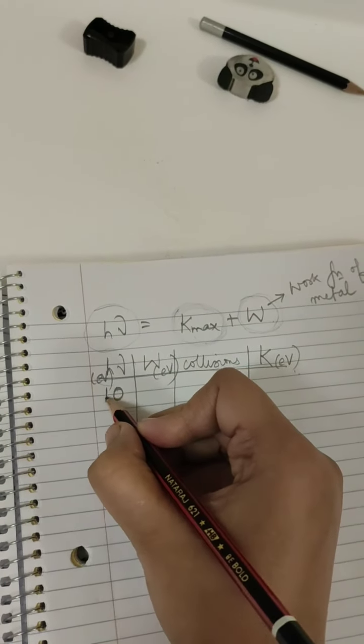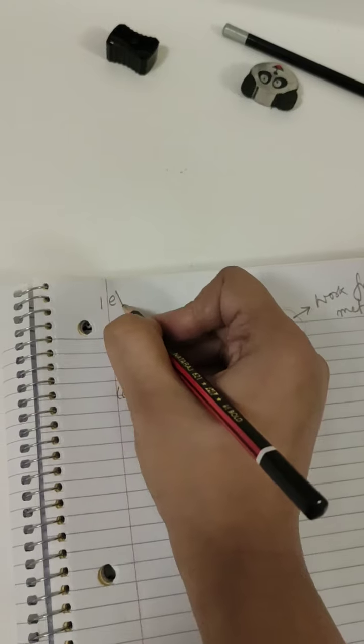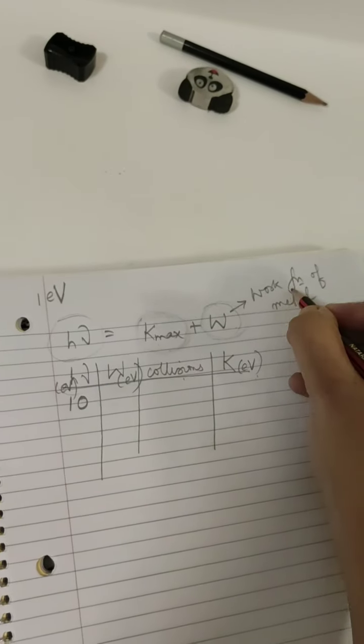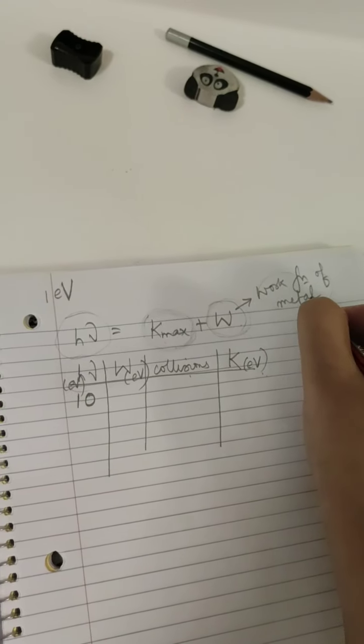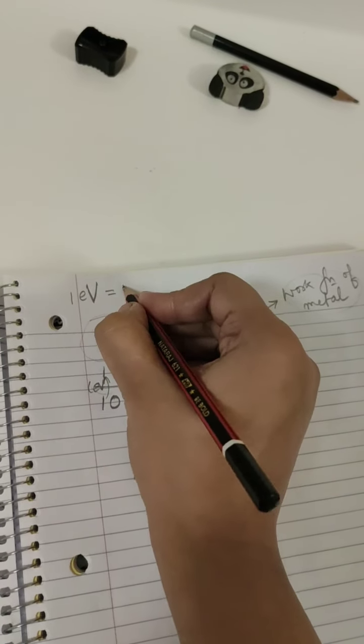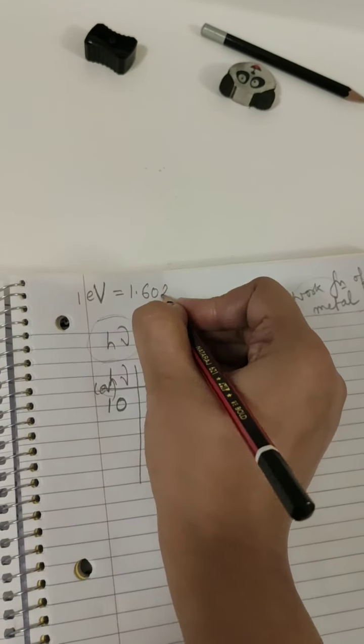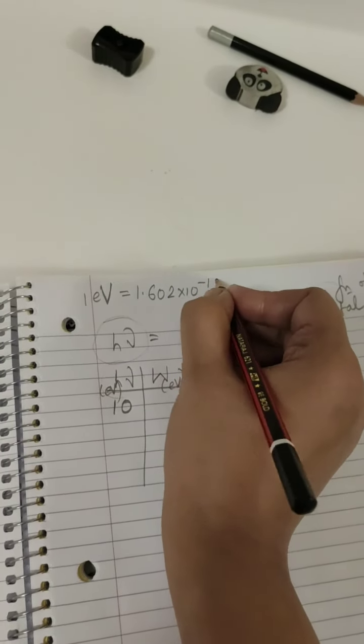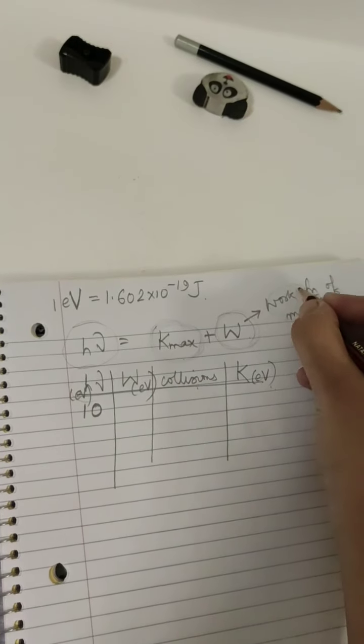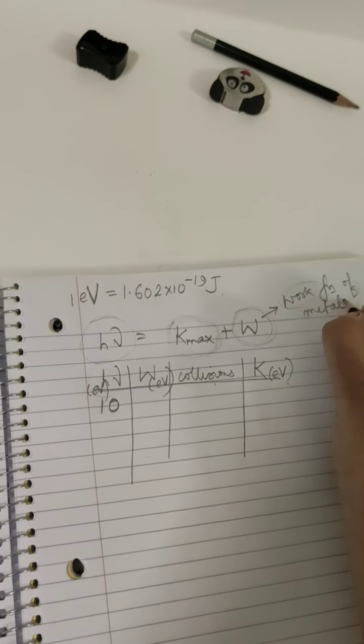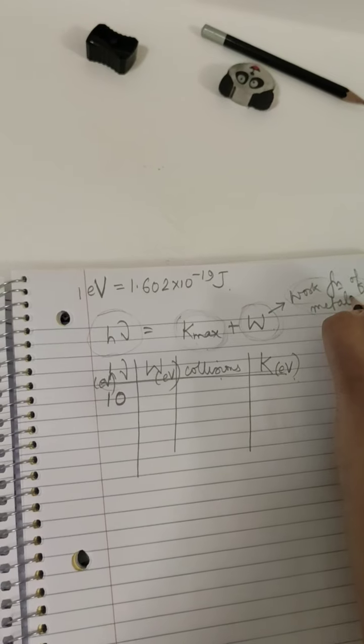Okay, eV, 1 electron volt. That is the unit in which work function is measured. 1 electron volt is equal to 1.602 into 10 to the power minus 19 joule. Work function of a metal is always measured in electron volt.